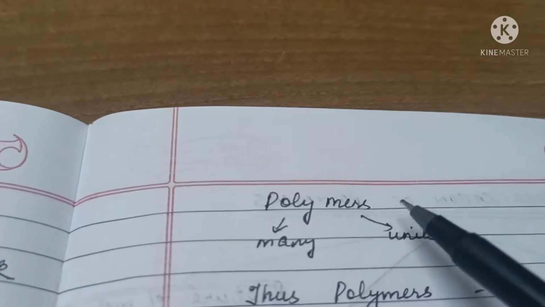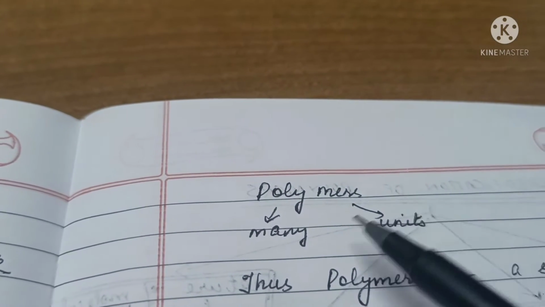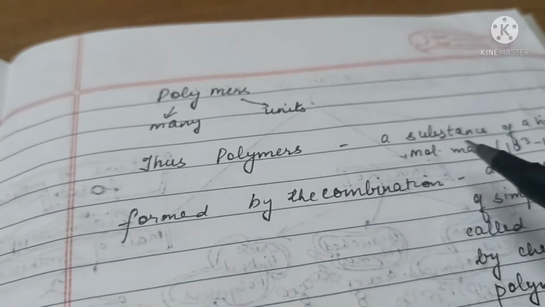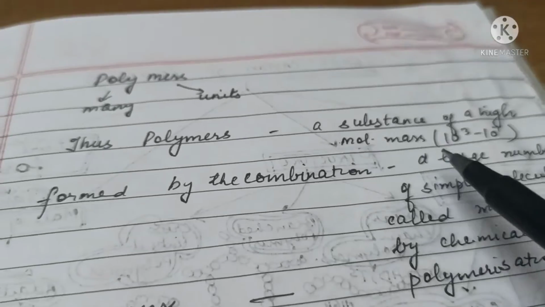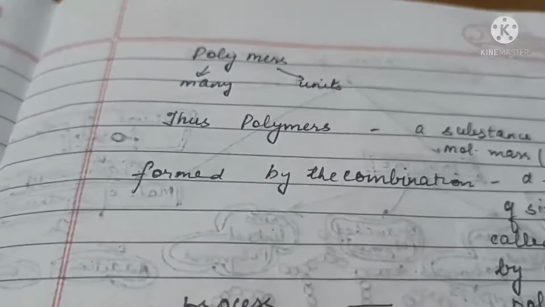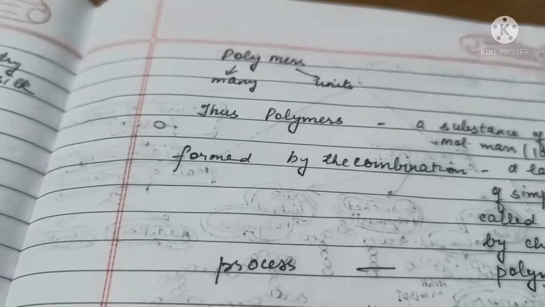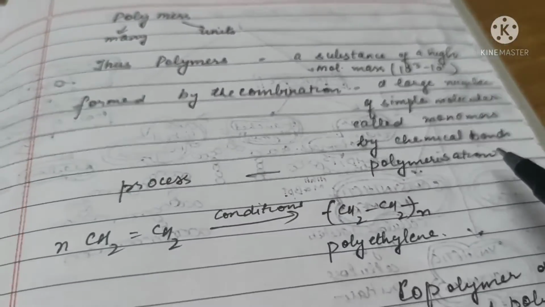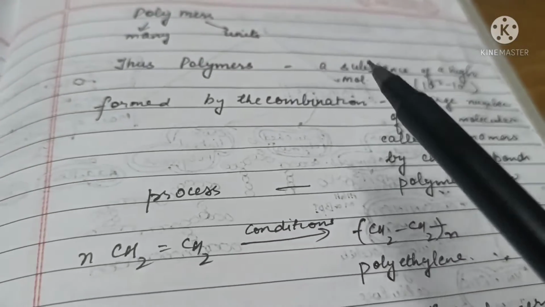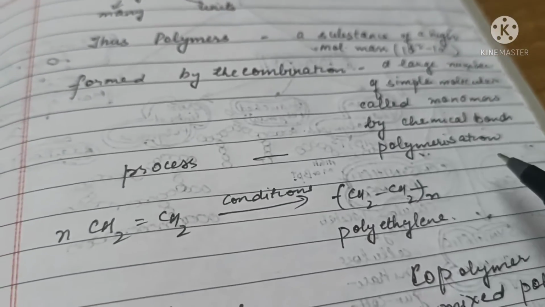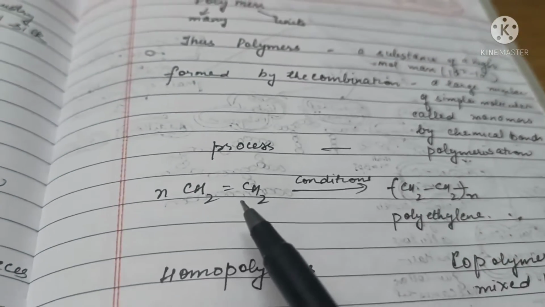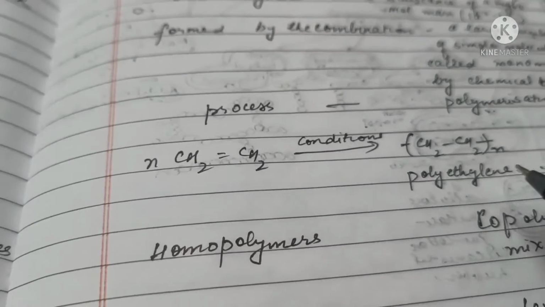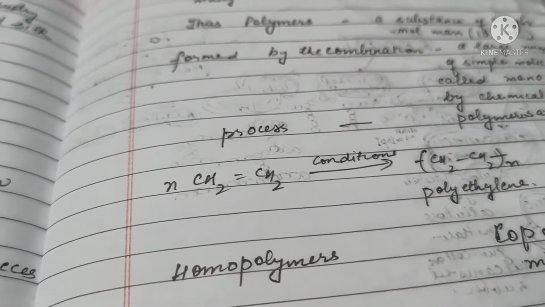Polymers. The word polymers is derived from the Greek word poly meaning many and mers meaning unit. So polymers are substances of a high molecular mass, 10^3 to 10^7, formed by the combination of a large number of simple molecules called monomers by chemical bonds, and the process of conversion of monomers to polymers is called polymerization. For example, ethene molecules under conditions of polymerization in presence of oxygen can be converted into a polymer, polyethylene.